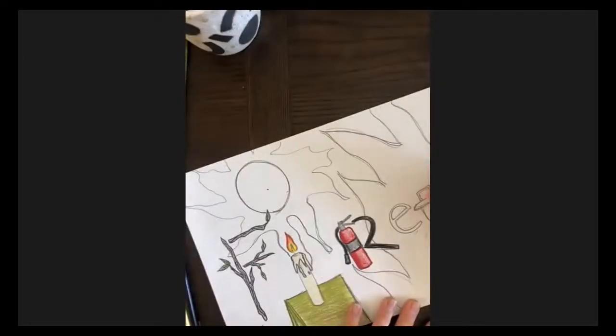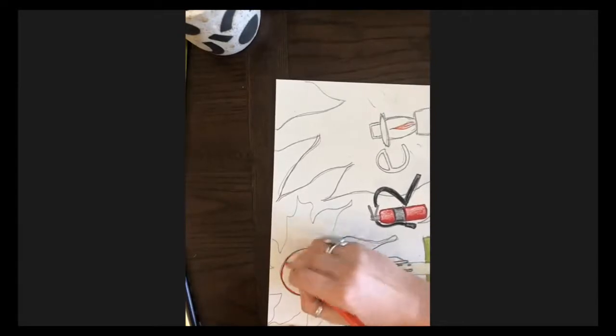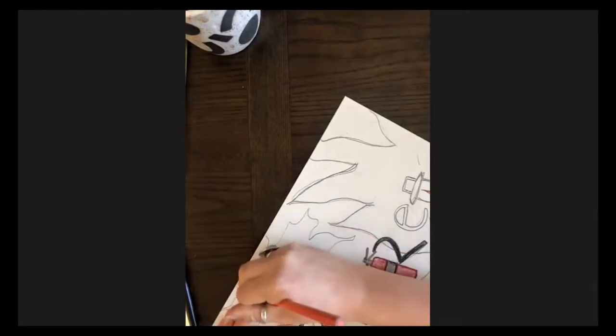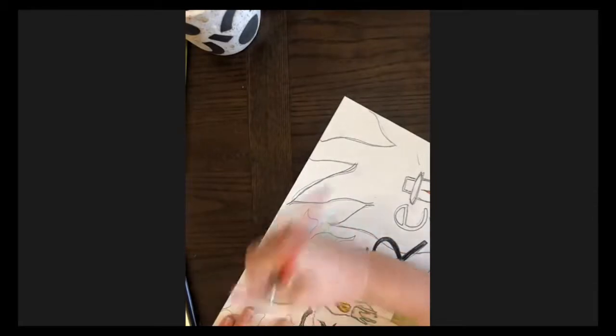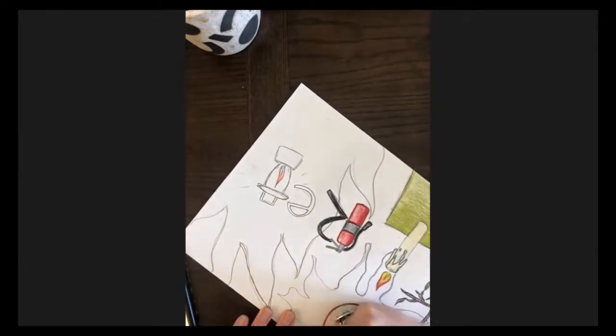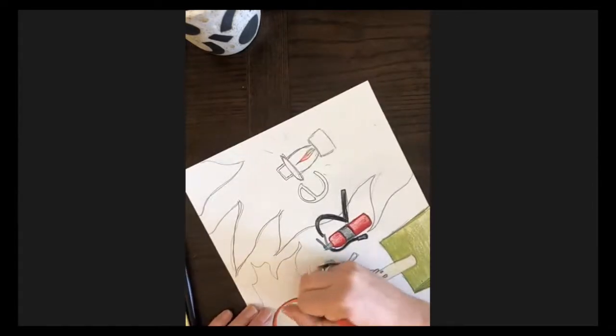No worries. Just realized I'm going to have a lot of orange in my picture.